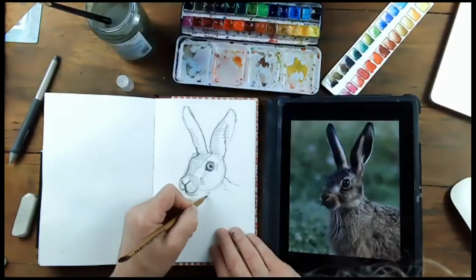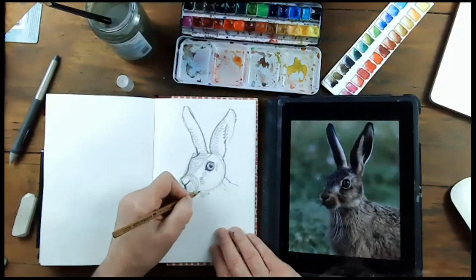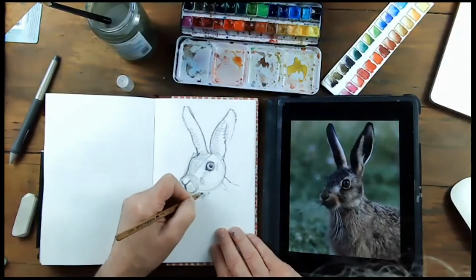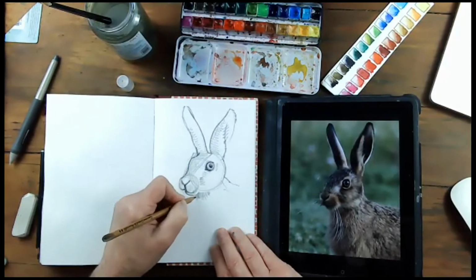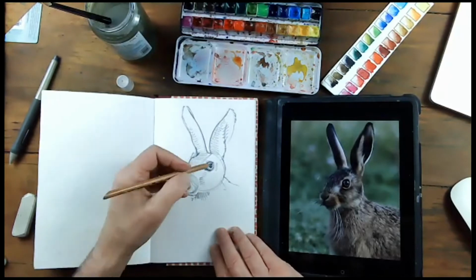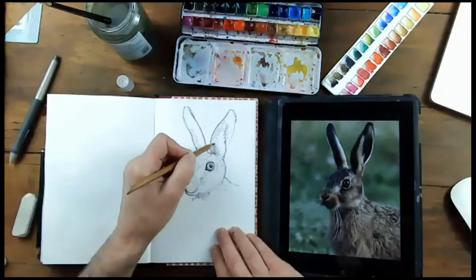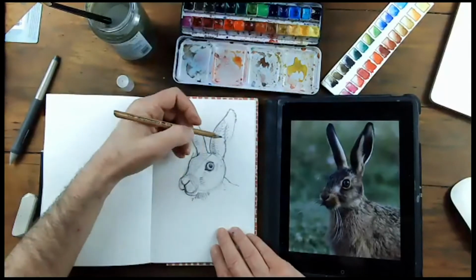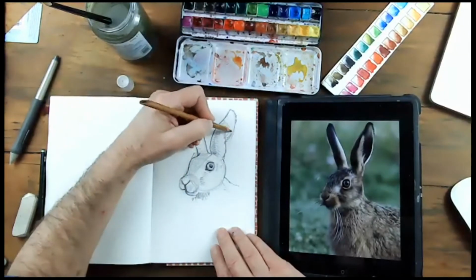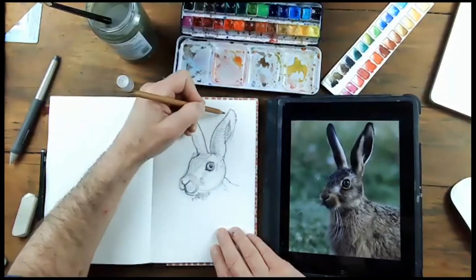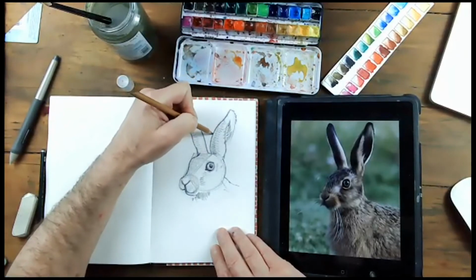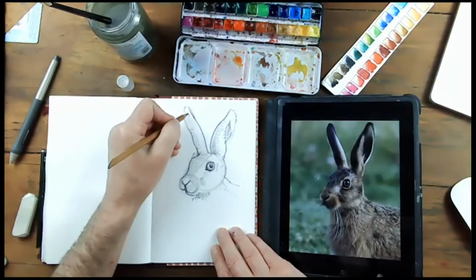And of course, underneath his chin on his chest is very dark too. So with those brief guidelines in place, let's mix up some paint and see if we can describe the light and shade with paint.